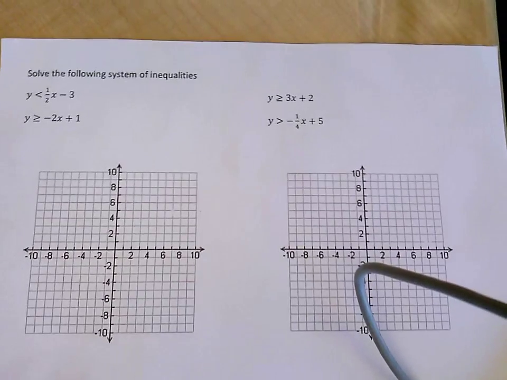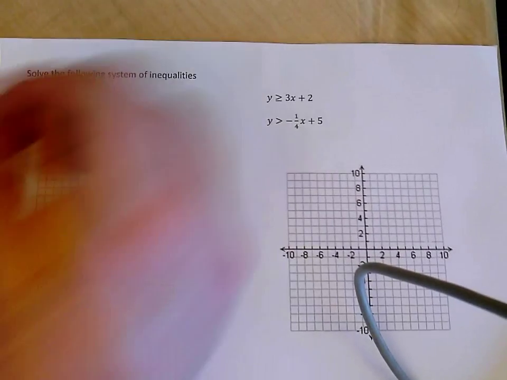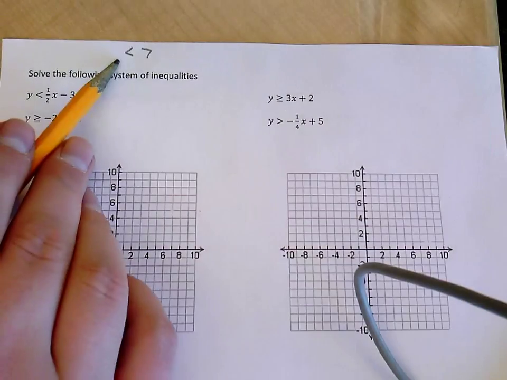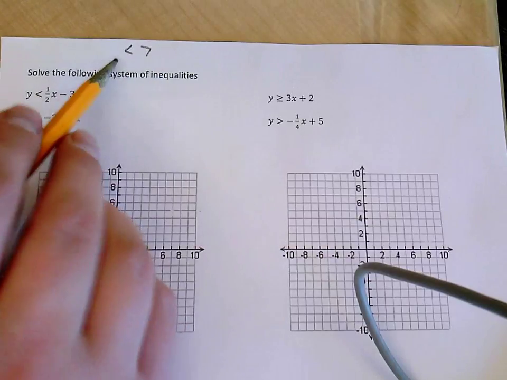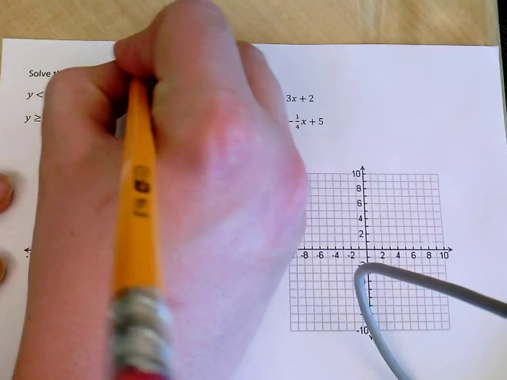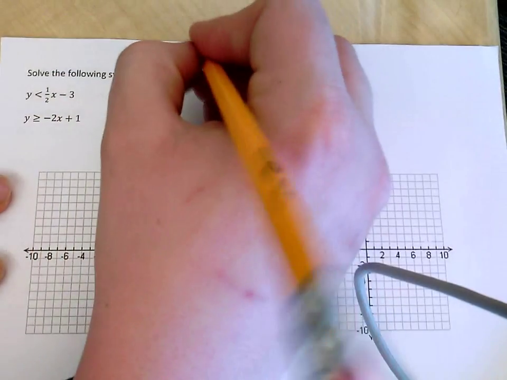All right, system of inequalities. So I'm going to first start with the symbols. This is a less than sign. This is a greater than sign. So it means less than, greater than. Now, if it doesn't have a line under it, we're going to create a dotted line when we graph this.